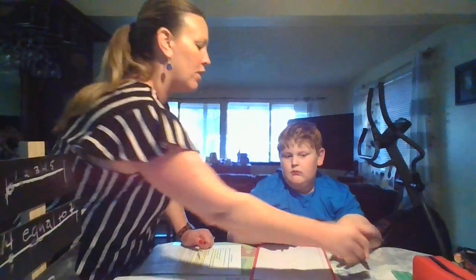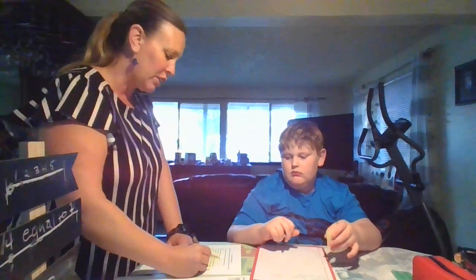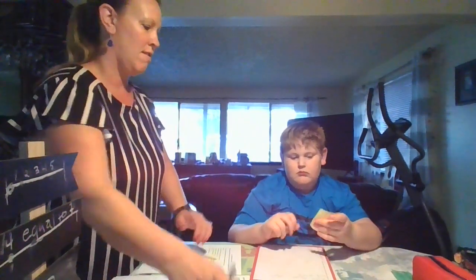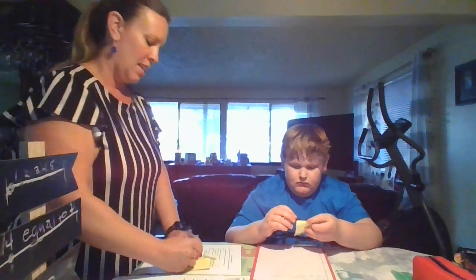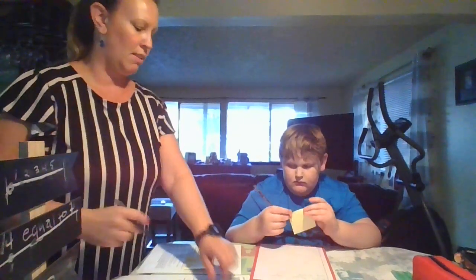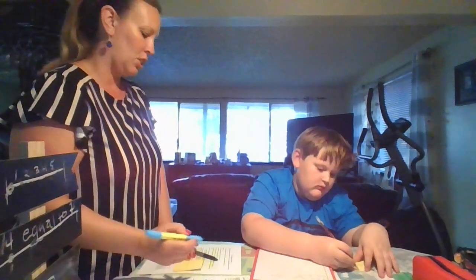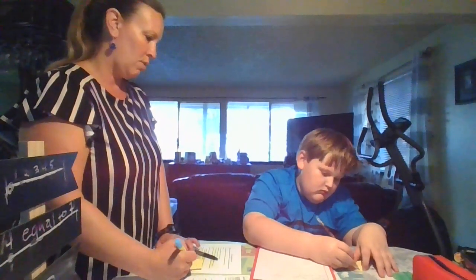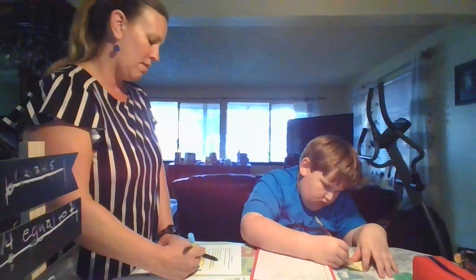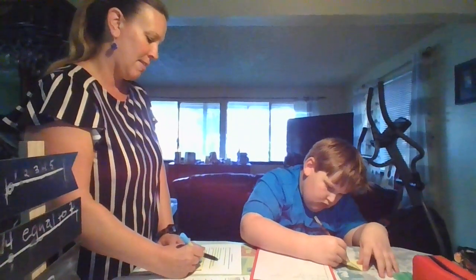And you're going to share an idea of 2 over 4. So what would that look like? You're going to shade it in with your pencil. What do you think that would look like to you? So 2 over 4. So remember how we talked about shading the entire square? We want to put 2 over 4.